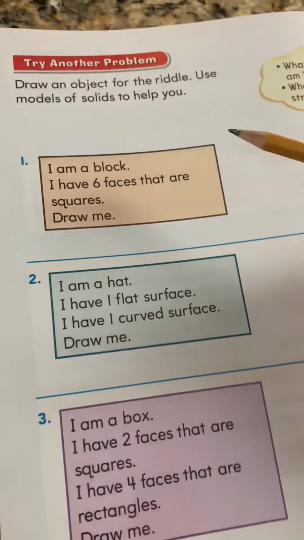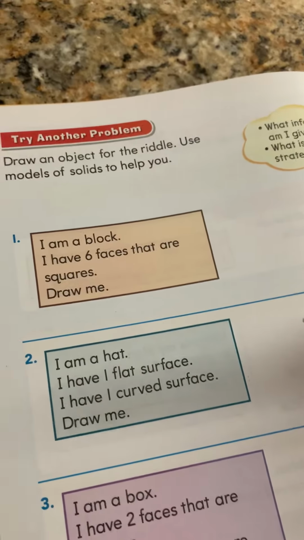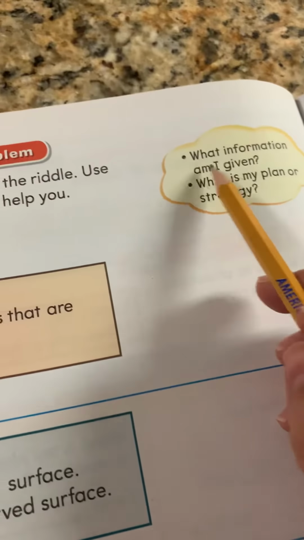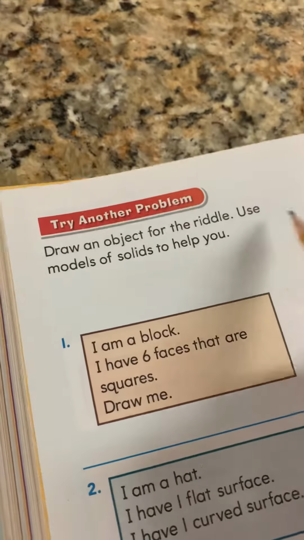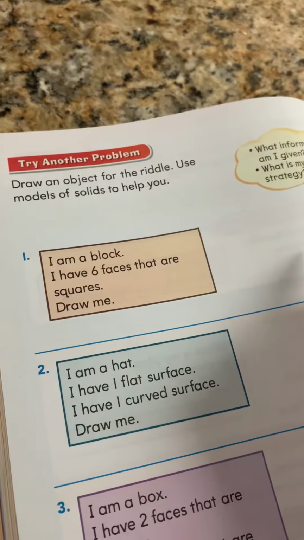These are all riddles. So you're going to read the sentences and try to figure out what shape it is talking about. Okay, you're going to think about what information is given to you and what your strategy is going to be. You're going to draw the object for the riddle. Okay, you're going to use the models of the solids to help you.